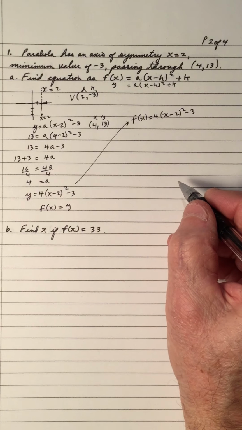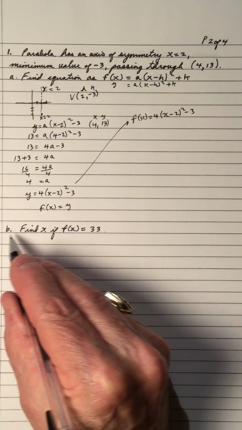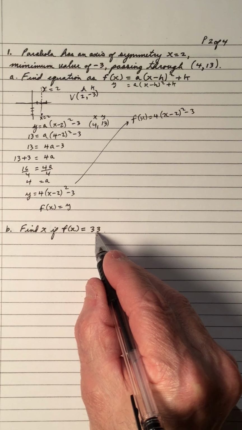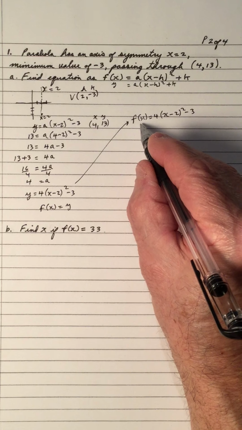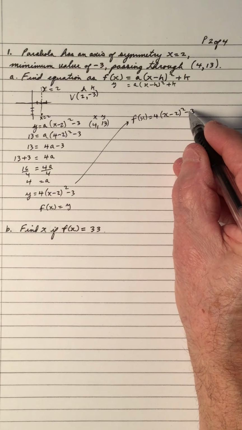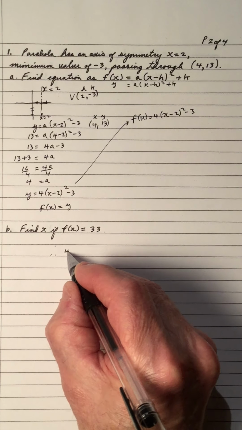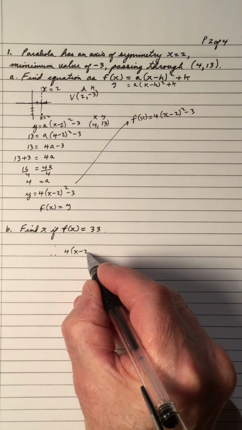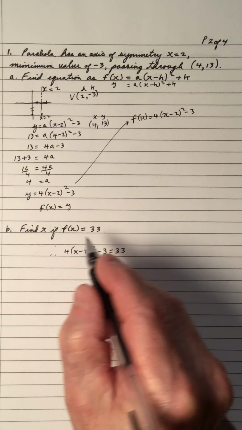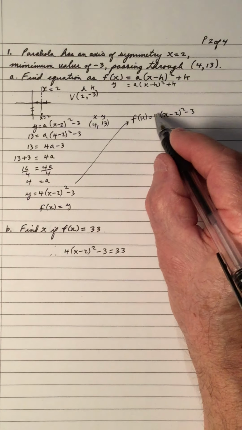We said that before. So since we have this equation, let's do b. Find x if f of x equals 33. So f of x is equal to 4 times (x minus 2) all squared minus 3. Therefore, 4 times (x minus 2) squared minus 3 is equal to 33, because f of x is equal to this expression.